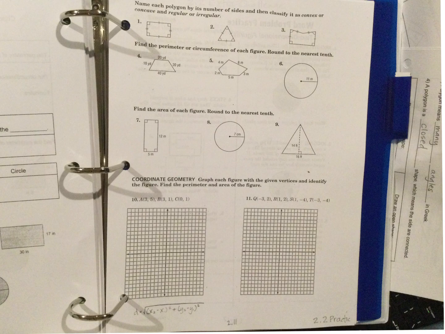All right, flip over to 2.11. I need you to follow all the directions on this page and complete number 1 through 11. Thank you.